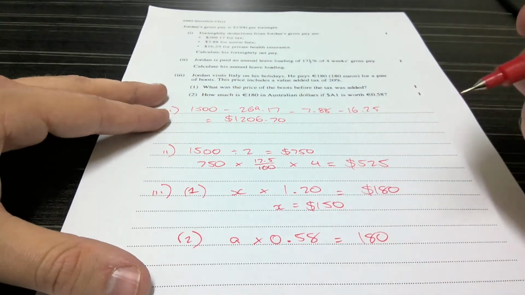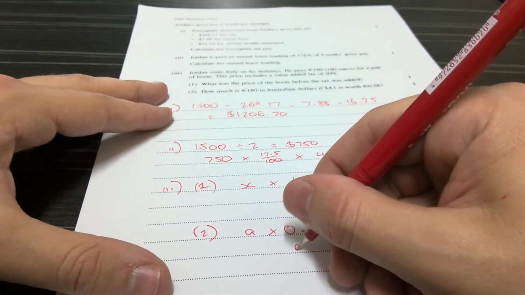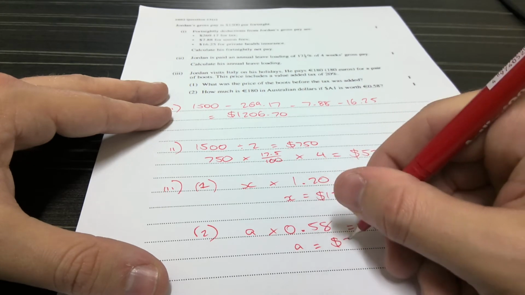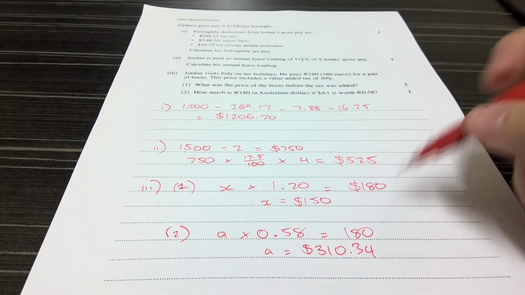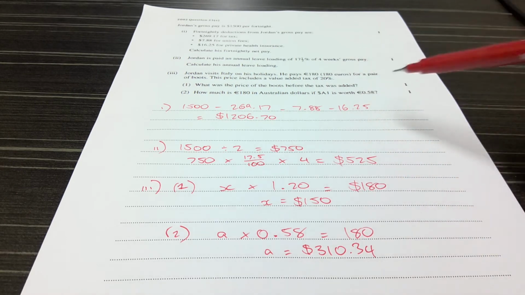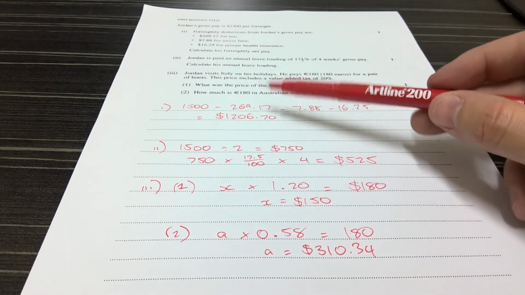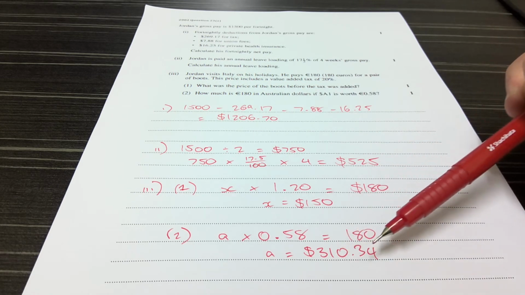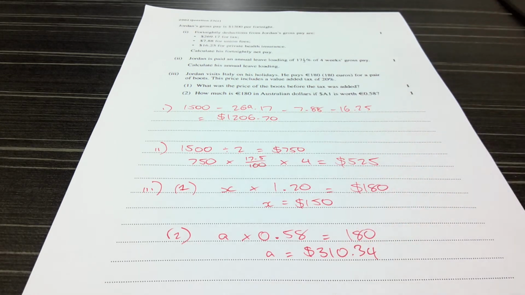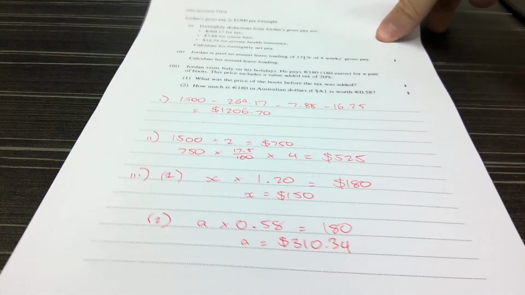And again, I'm just going to divide by 0.58. So A equals $310.34. Remember, round to 2 decimal places when we're talking about money. So 180 euros is equal to $310.34 Australian. I wanted to do this question because, like I said, it's got nothing to do with tax tables, but it has quite a few things to do with percentages. So that's why I chose this one.